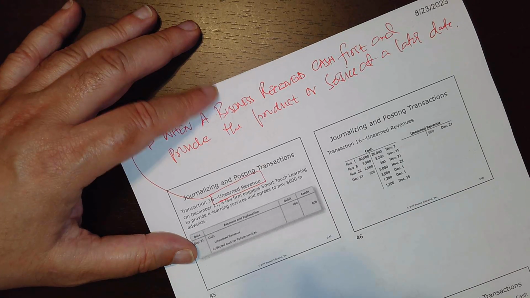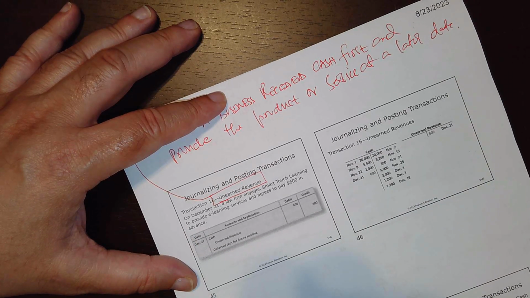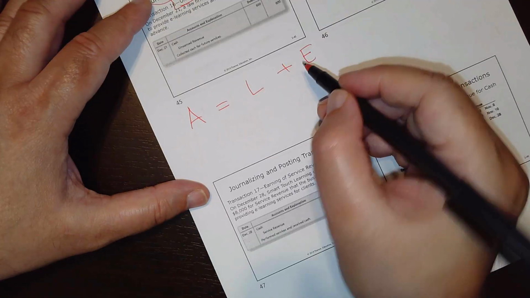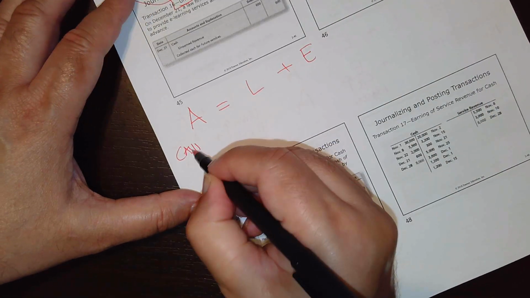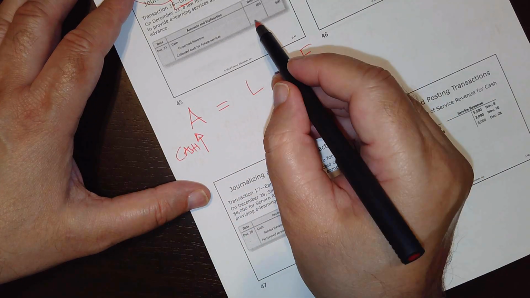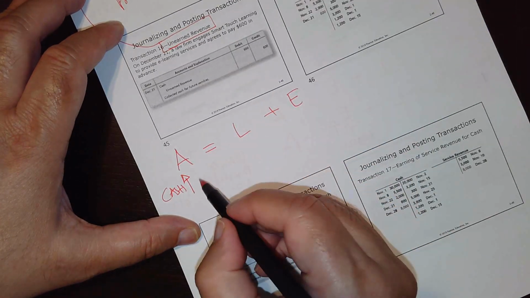So what is coming into the business is, let's say, asset is equal to liability plus equity. All right, so asset: cash is coming into the business. Cash is increasing by $600.